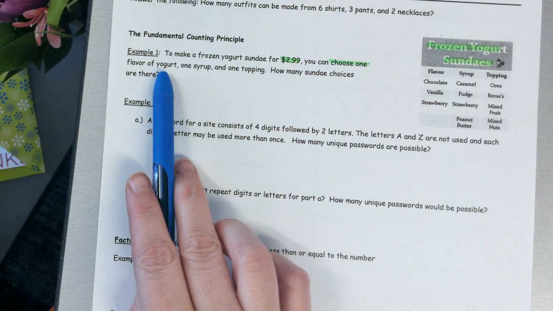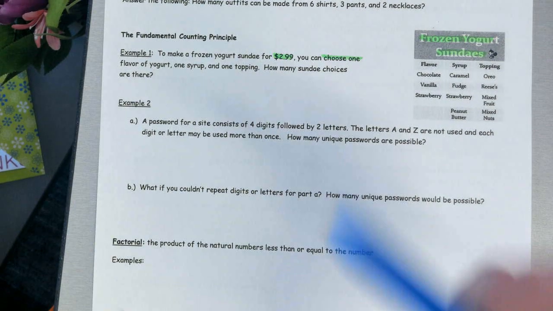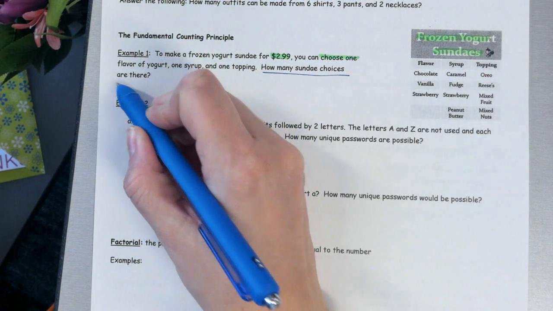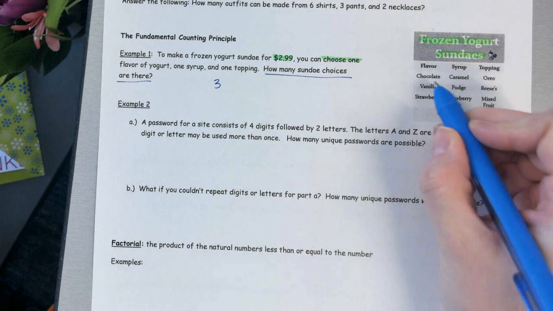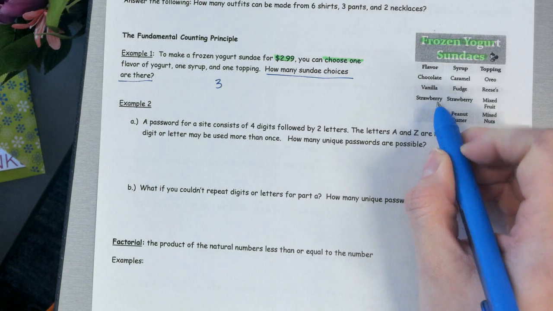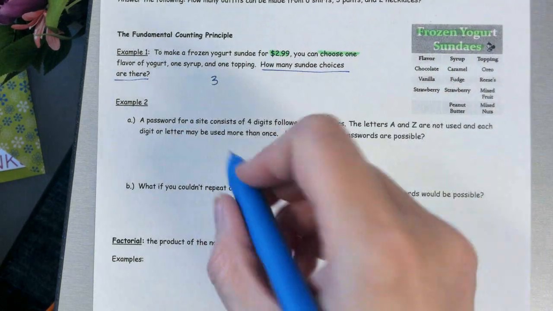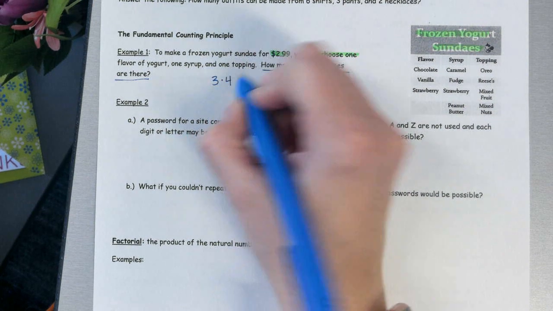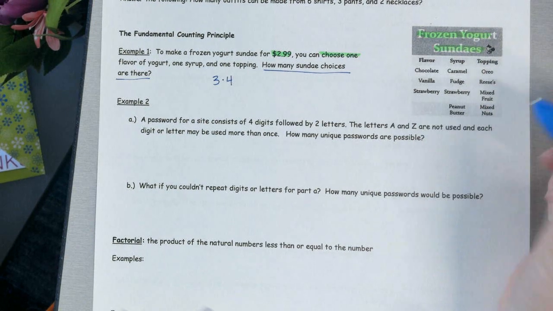Okay, so to make a frozen yogurt sundae, you can choose 1 flavor of yogurt. So how many yogurt flavors are there? There are 3. Right? Chocolate, vanilla, strawberry. And then how many syrup choices are there? 4. And then how many toppings?